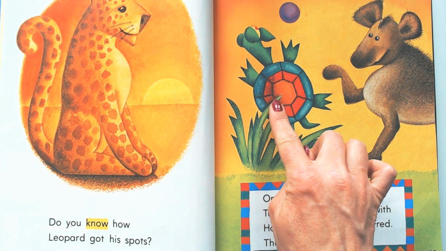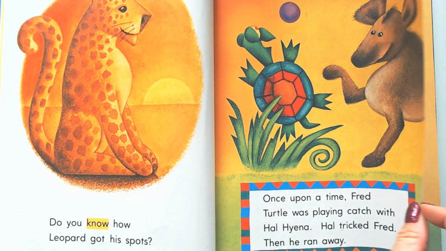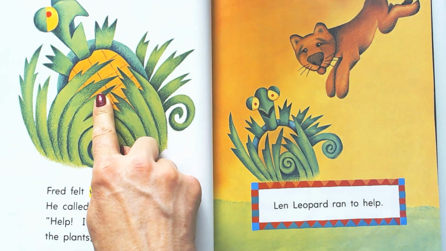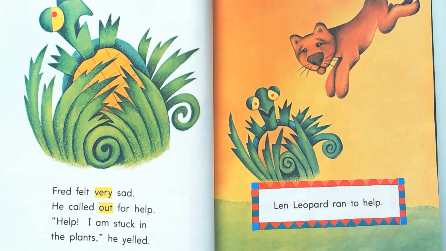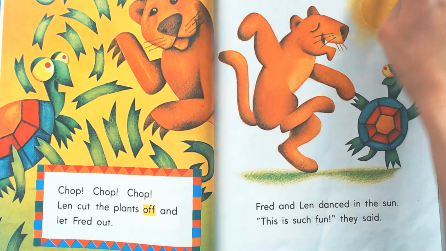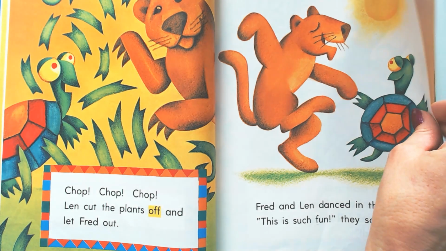Okay, so what happens next in the story? You could say next, Hal Hyena tricked Fred Turtle and pushed him into the plants and just ran away. And then you can say next, Len Leopard ran to help him and they danced after he was saved.